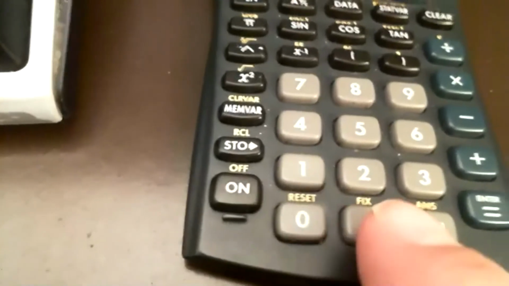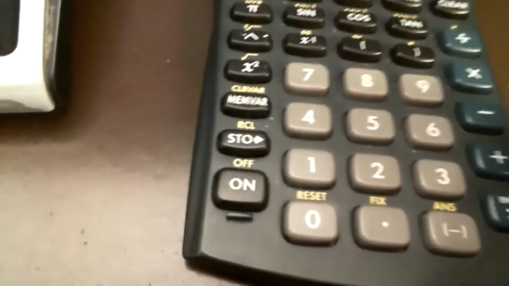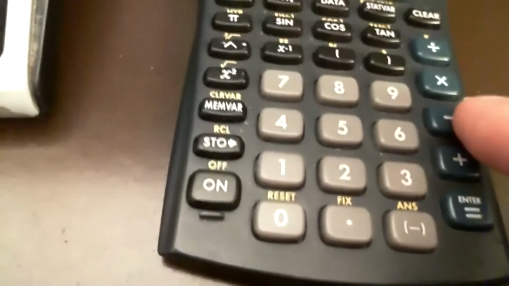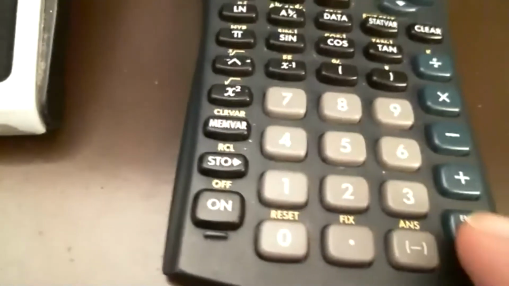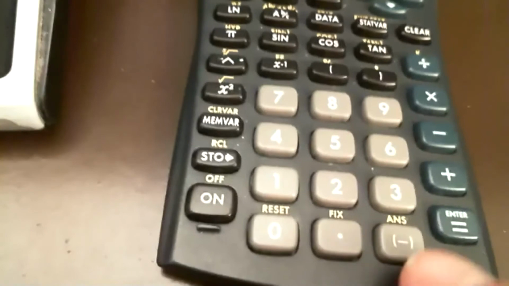So the important thing, when you need to do a negative power of 10, use this button here, not the minus sign. On the side here, under the multiplication, that's just for subtraction. The key at the bottom in the brackets right here is for power of 10 when it's negative, to make it 10 to the minus.